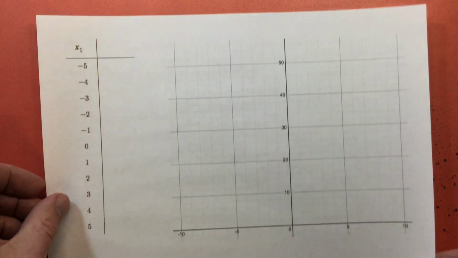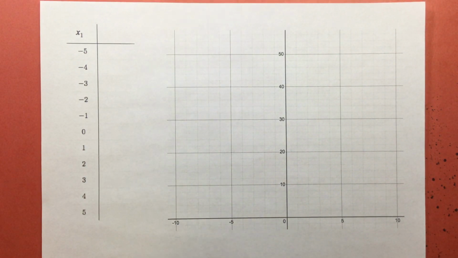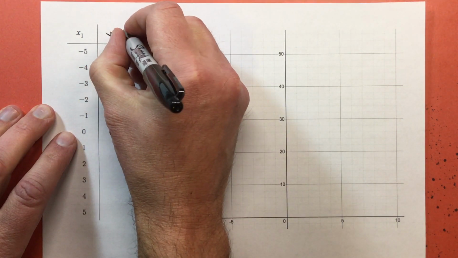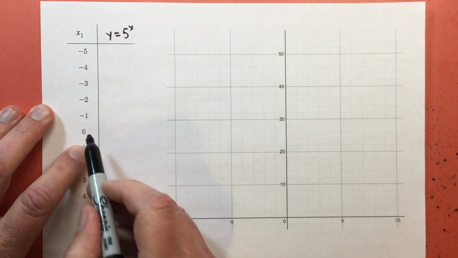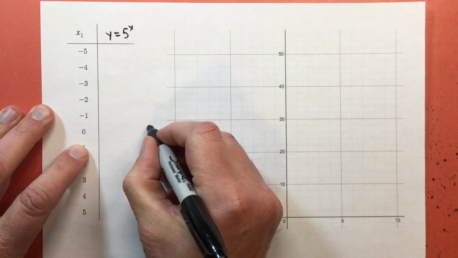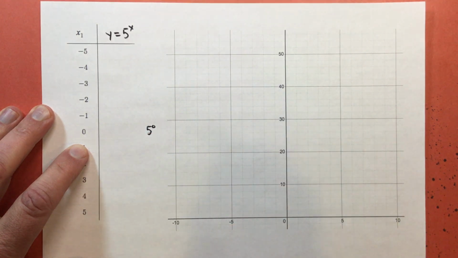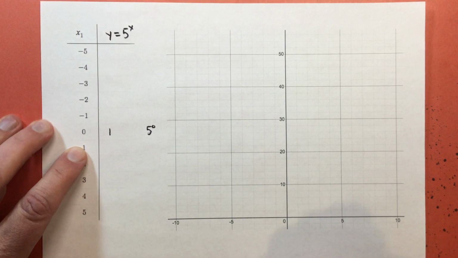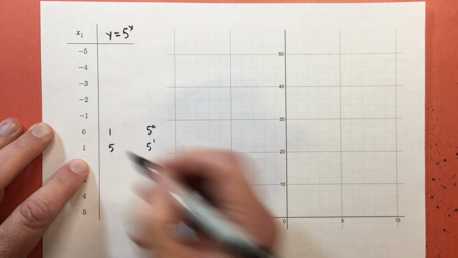The next couple I'm going to do, I won't do as much explaining. For this one, I'm just going to pick a different base. I'm going to do y equals 5 to the x power. All right. So 5 to the 0 power, I'll write it over here. So this is what I'm thinking. 5 to the 0 power. Remember, anything to the 0 power equals 1, except for 0. This is going to be 5 to the first power, which is 5.